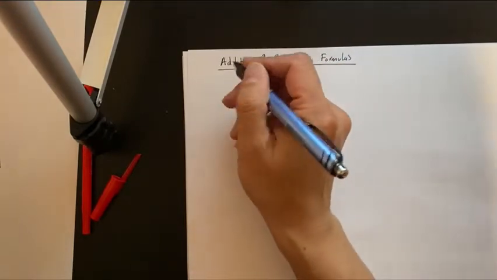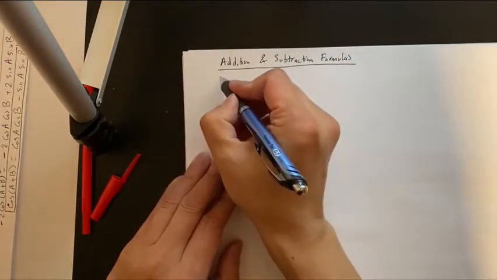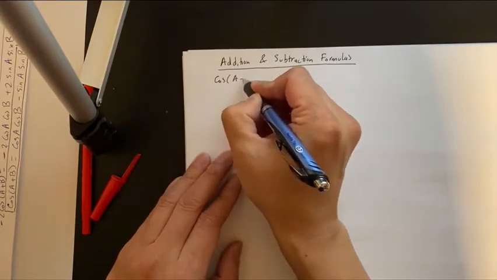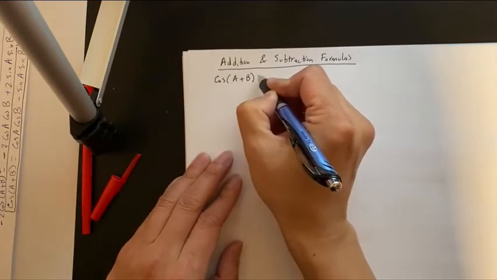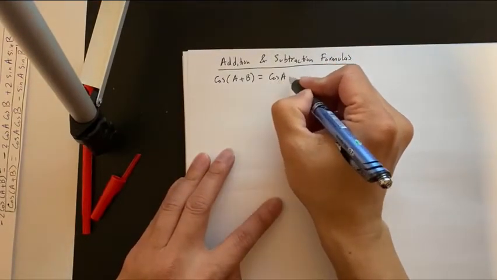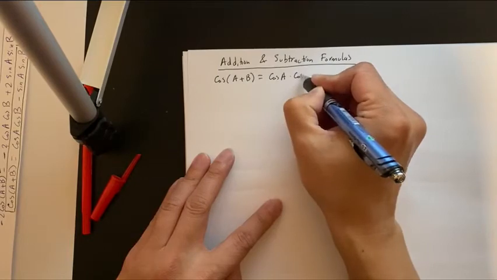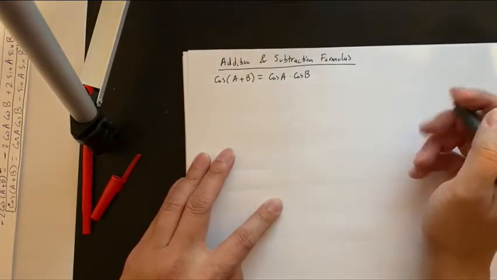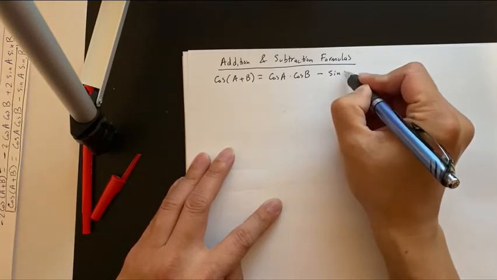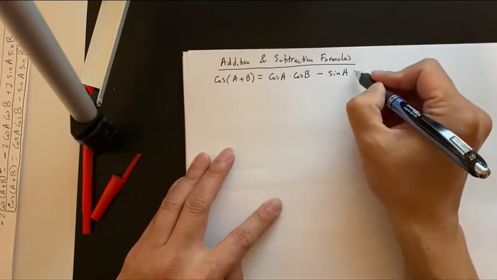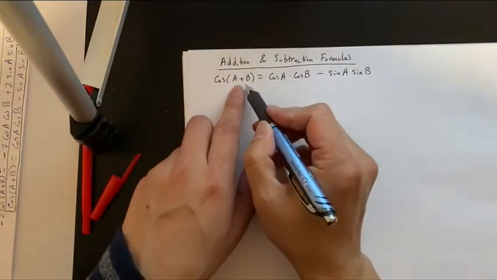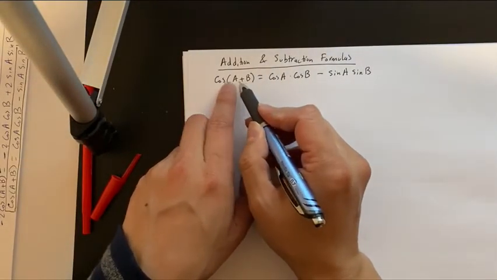So the very first one is that if you take cosine of A plus B, this is equivalent to taking cosine of A multiplied with cosine of B, but then you minus sine of A, sine of B. Okay, this is called the addition formula for cosine.